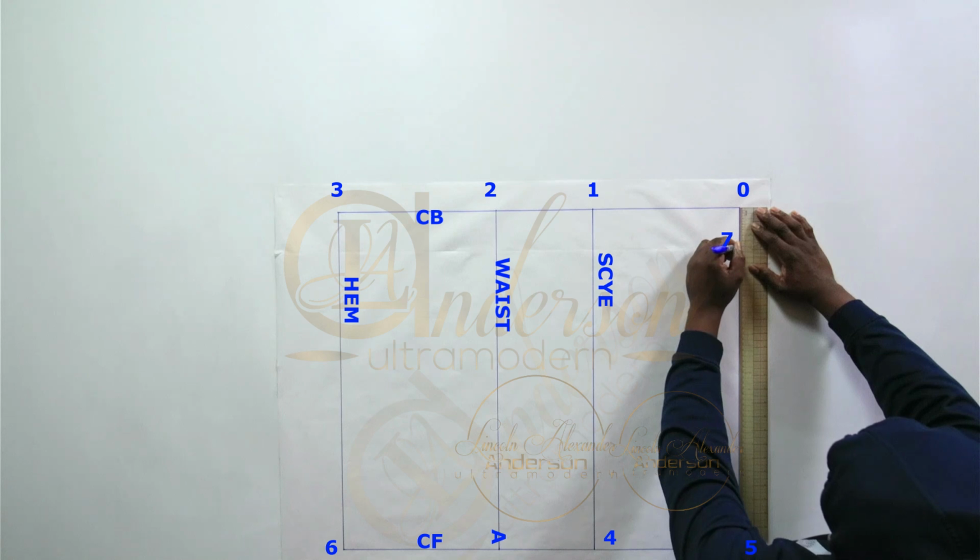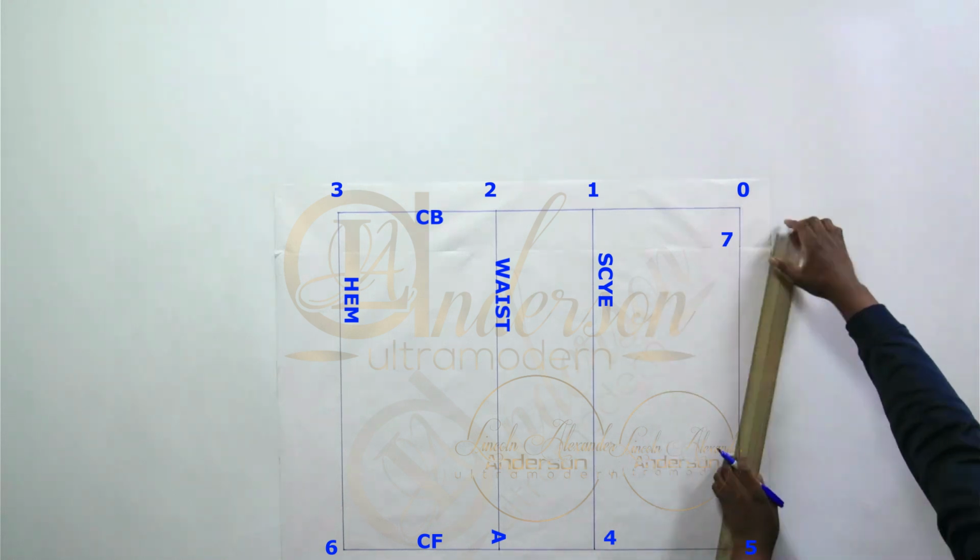Zero to 7 is 1/5 neck circumference plus 0.5 centimeters.